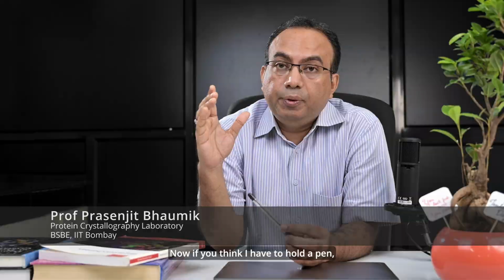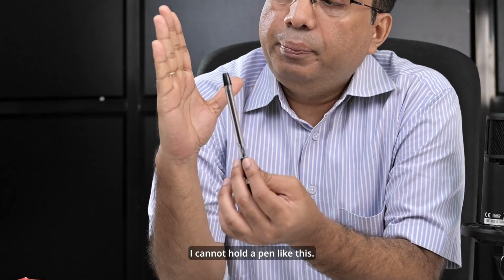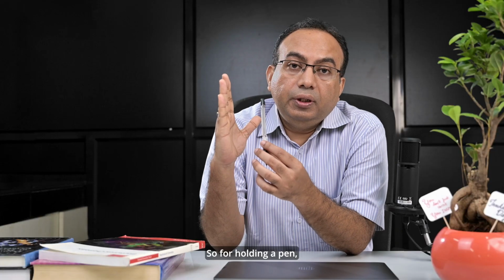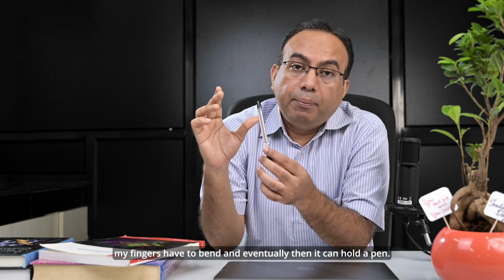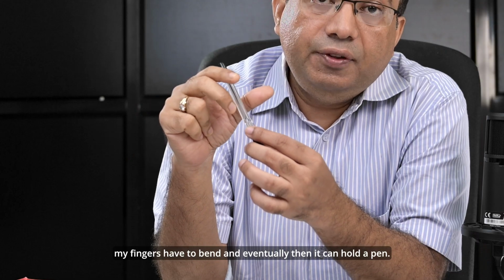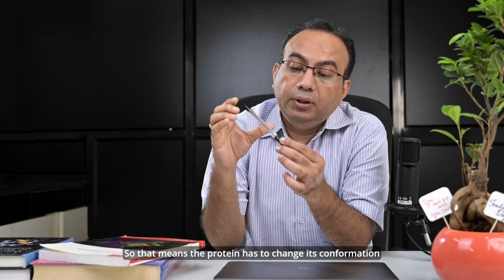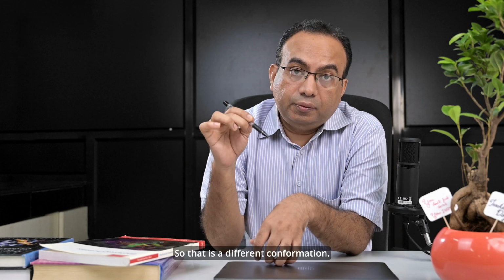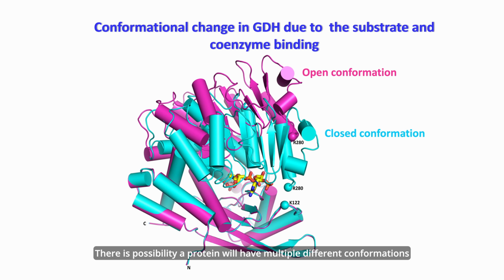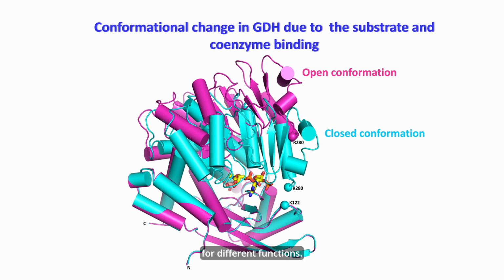Now I think I have to hold a pen. I cannot hold a pen like this. So for holding a pen, my fingers have to bend, and eventually then it can hold a pen. So that means the protein has to change its conformation for holding a particular molecule. So that's a different conformation. There's a possibility a protein will have multiple different conformations for different functions.